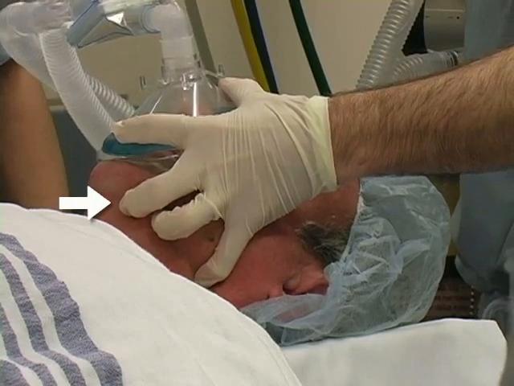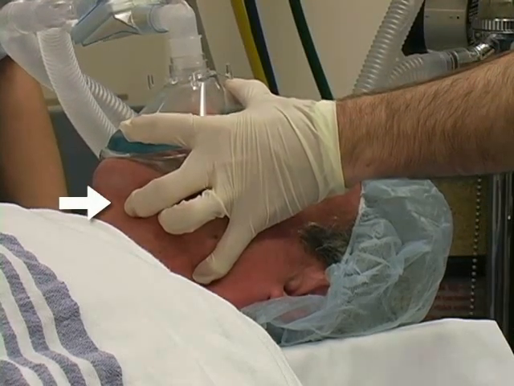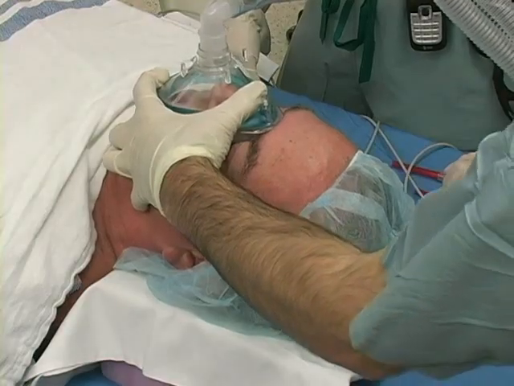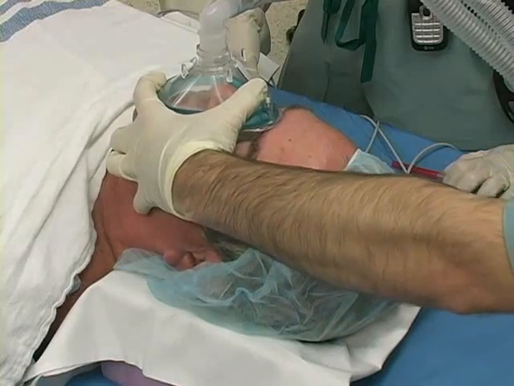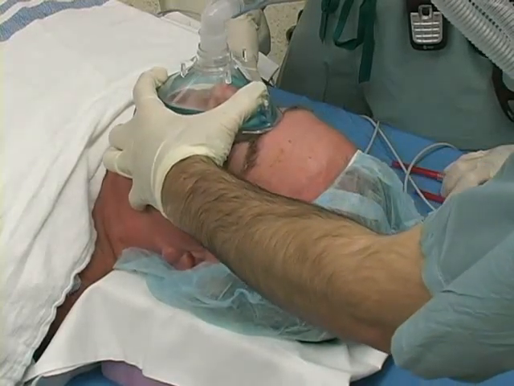Position the middle finger under the mental prominence of the jaw to bring the jaw upward into the mask using only gentle pressure. With your hand properly positioned, you will maintain correct mask placement and free the opposite hand to apply pressure to the oxygen reservoir bag.